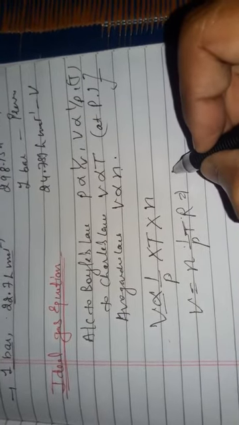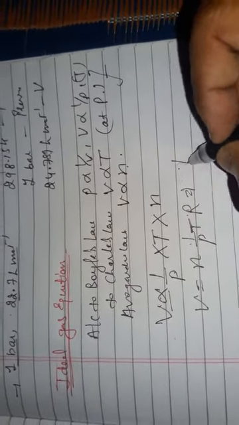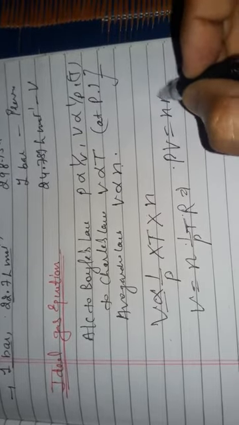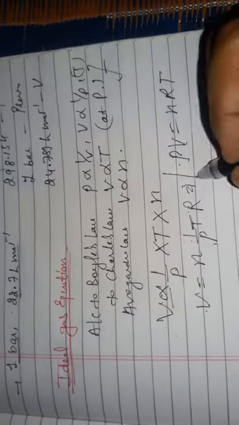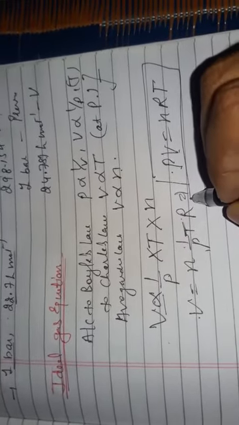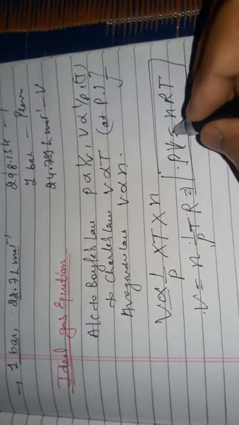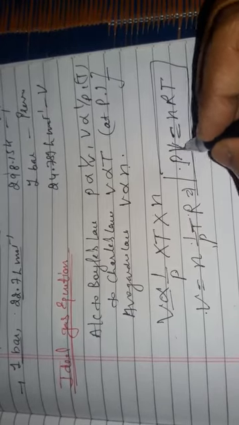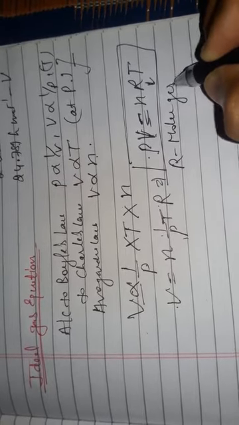Okay, so this is the way to arrive at this equation, that is PV is equal to nRT. Here P is cross-multiplied by the volume, so PV is equal to nRT. This is your ideal gas equation. PV is equal to nRT, and most of the time it is used in different areas. R is the molar gas constant.